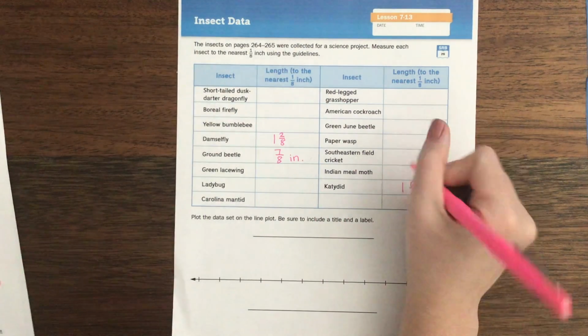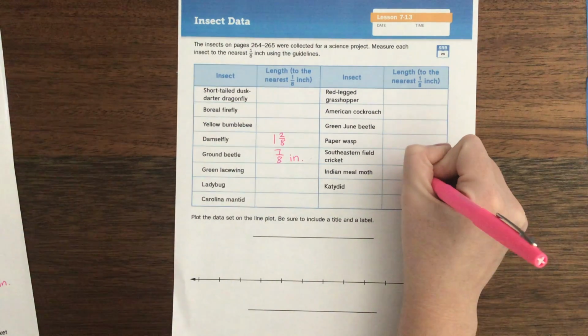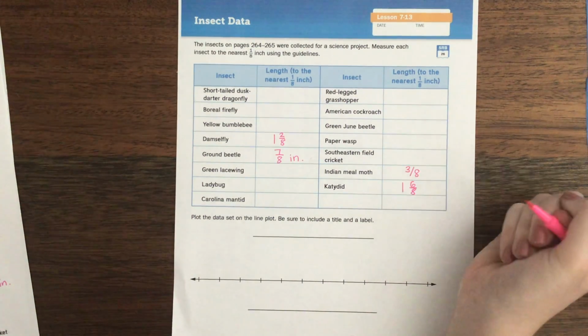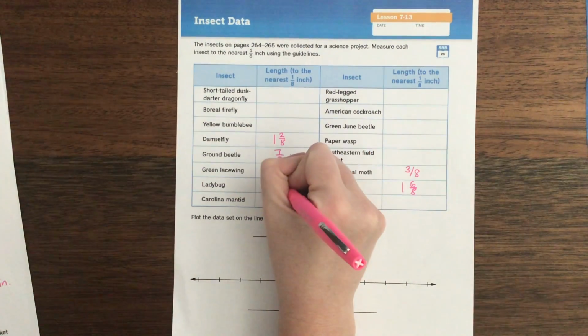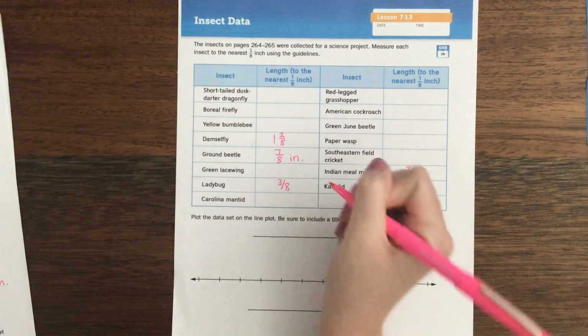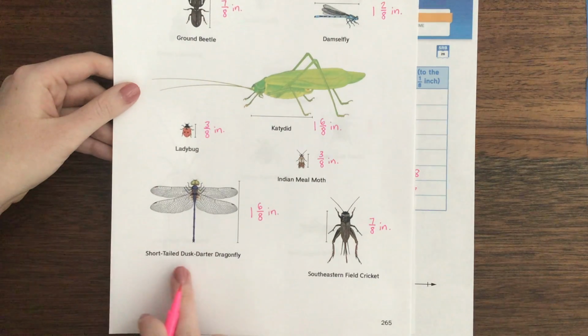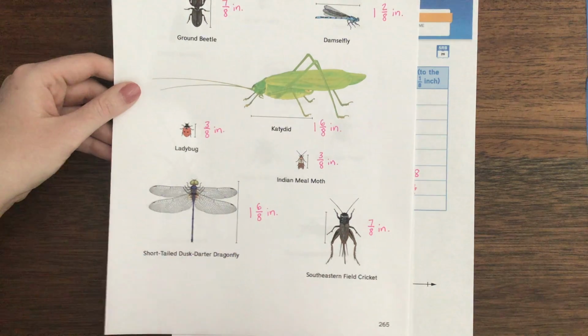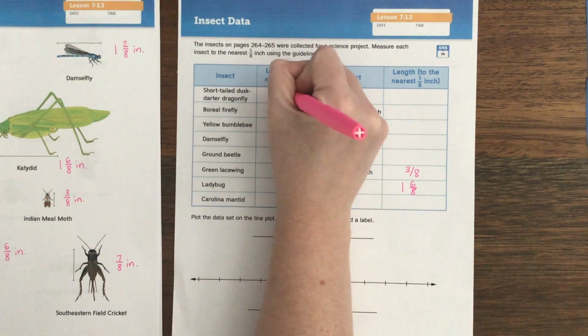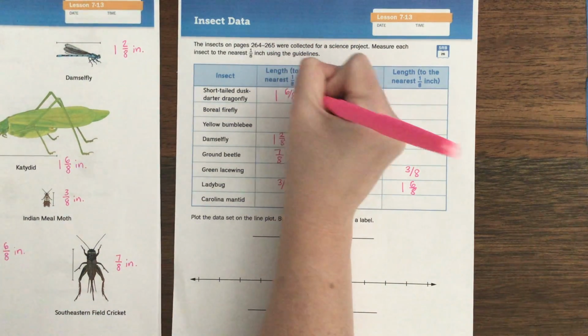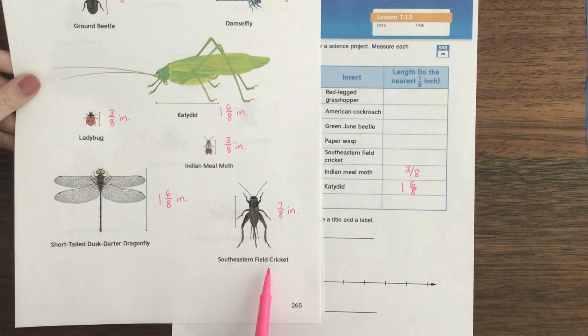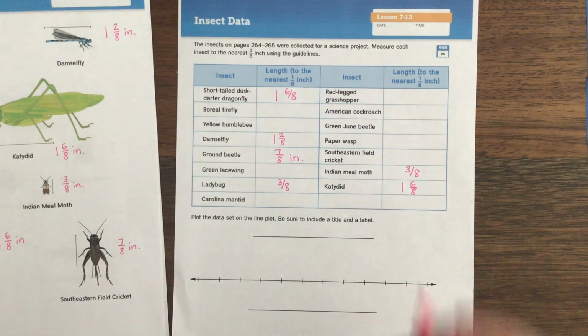So let's find that one. Here's the meal moth is 3/8. And the ladybug is 3/8. Okay. Short-tailed dusk darter dragonfly is 1 6/8. And the southeastern field cricket is 7/8.